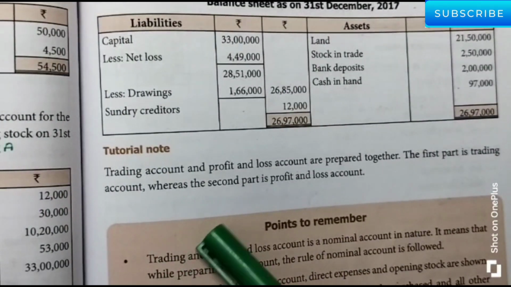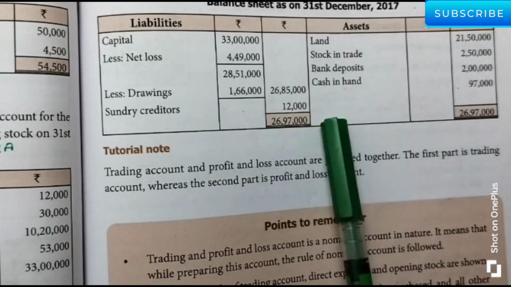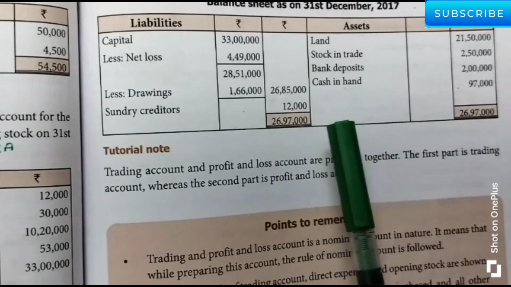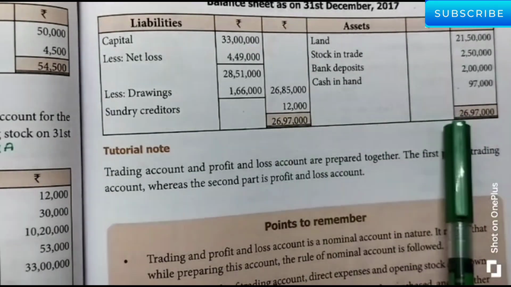Now we will add the amounts on both sides. After adding the amounts on both sides, we got 26,97,000 on both sides.